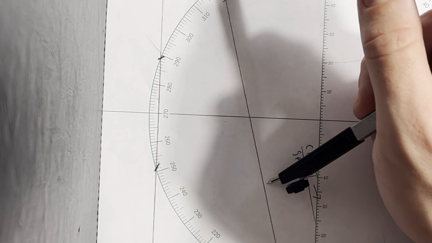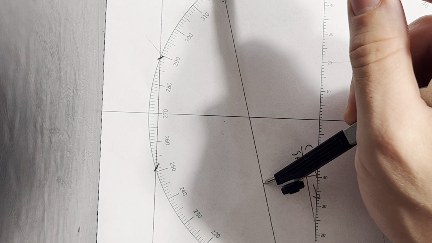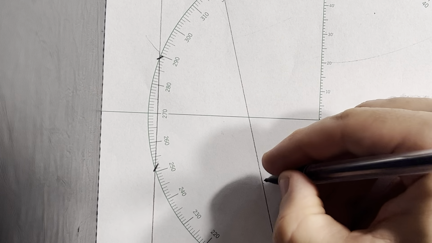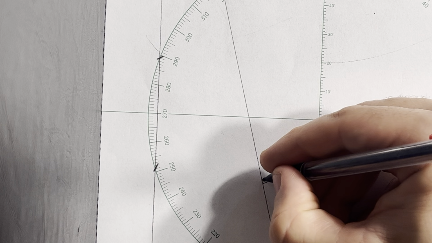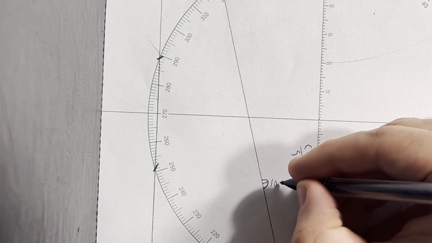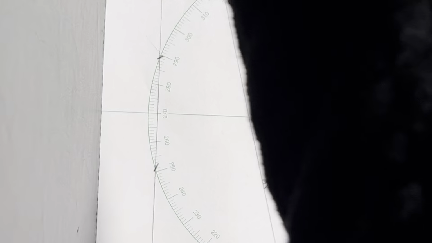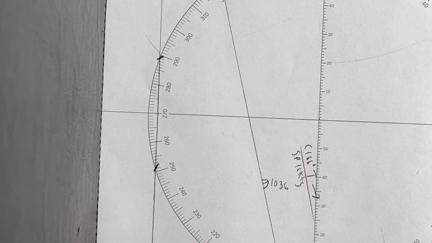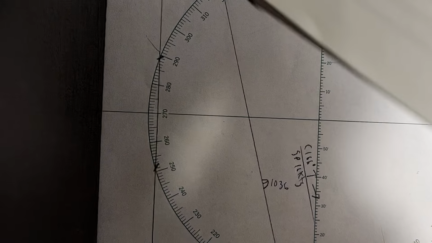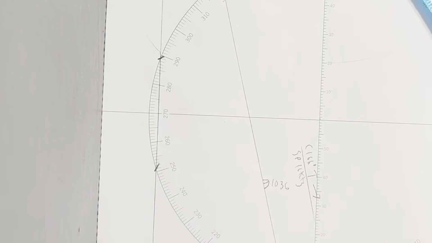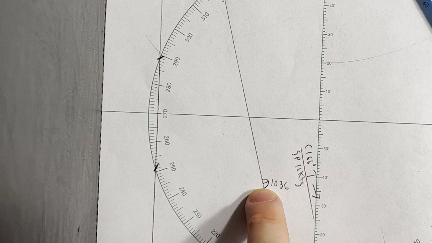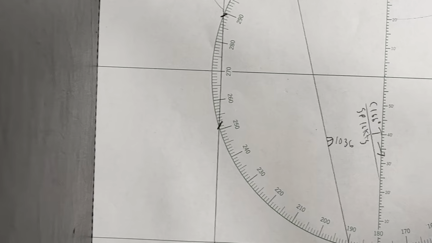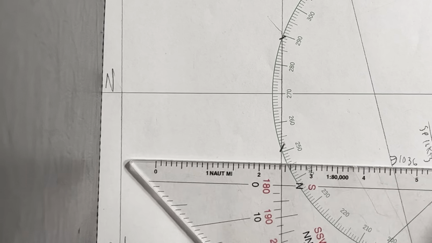You measure that along your track line. Make a little tick mark where it ends. And then label that 1036. Yes, correct. Now what we need to do is actually measure where that is so that we know the latitude and longitude of our DR at the time of our sight.